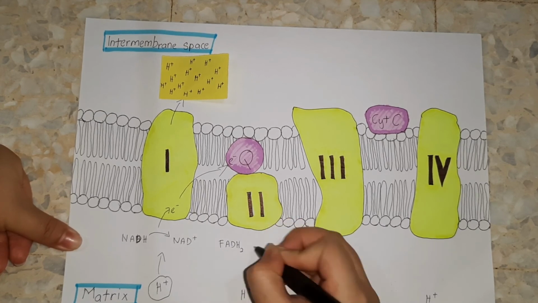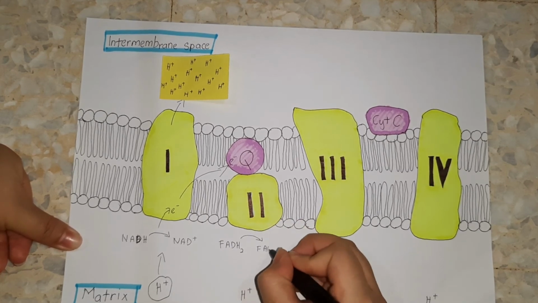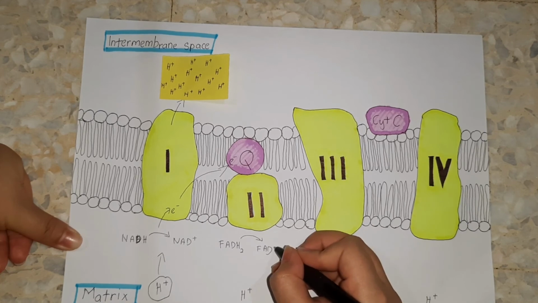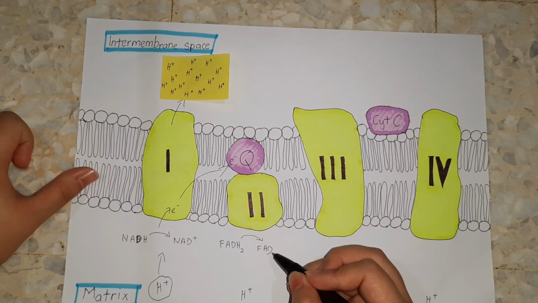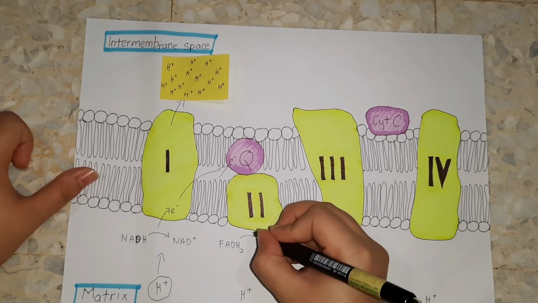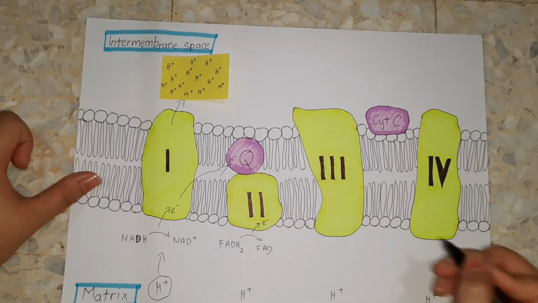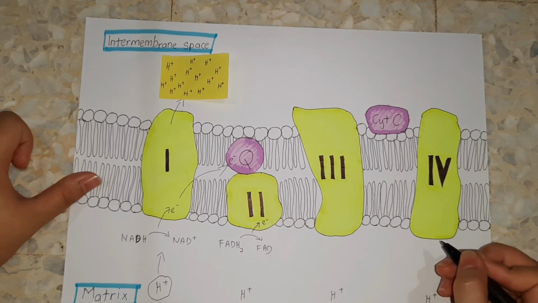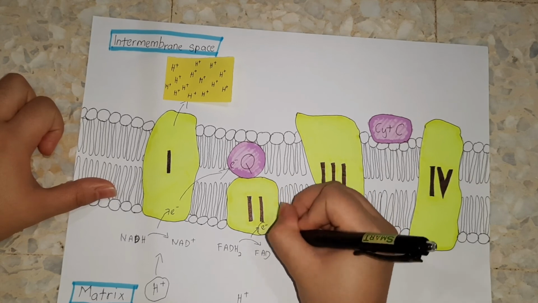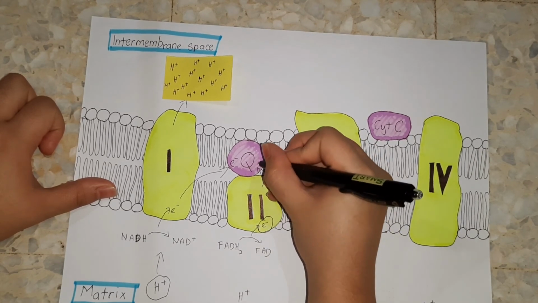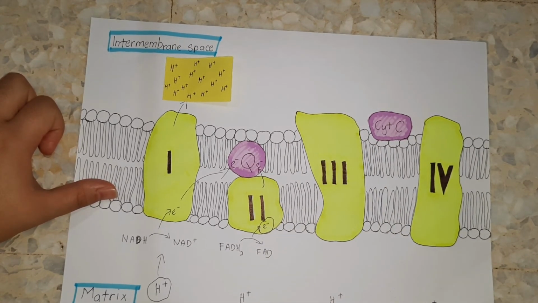The FADH2 produced in the previous process will be reduced to FAD. The electrons produced in this redox reaction will then be moved to complex 2. But complex 2 will not be supercharged like complex 1. So, the electrons will move to coenzyme Q and stay there for further action.